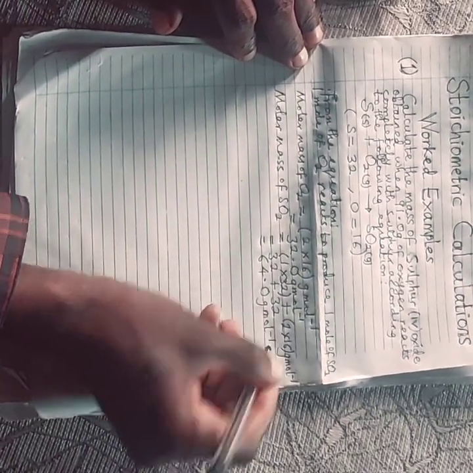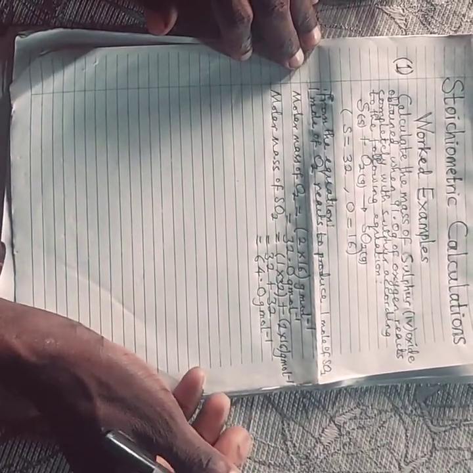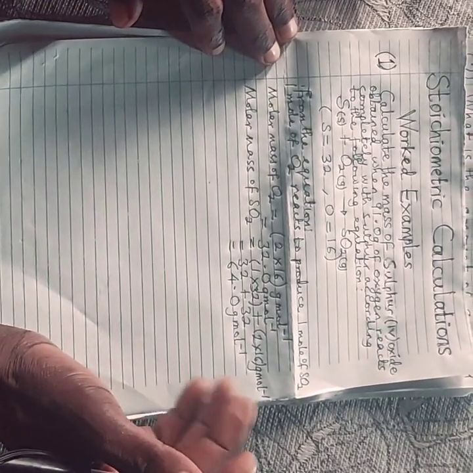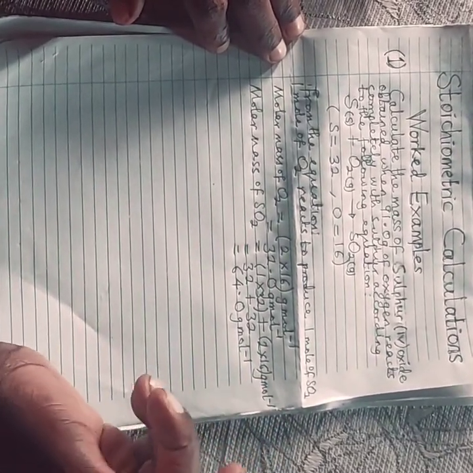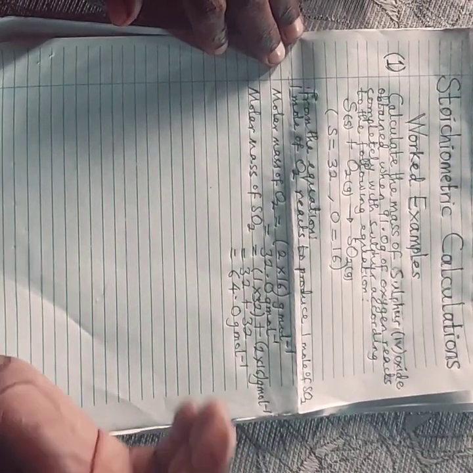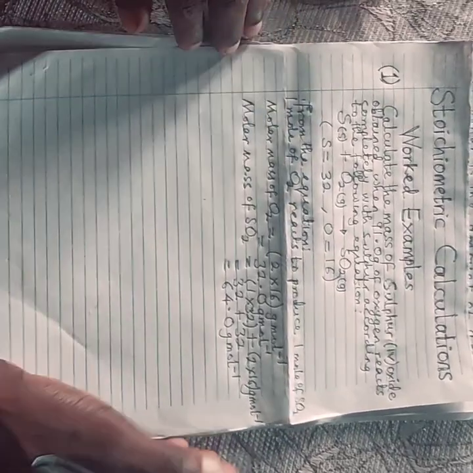We need the molar masses of the two substances because we are going to convert the mole to mass in gram. We will convert the mole to mass in gram of each.